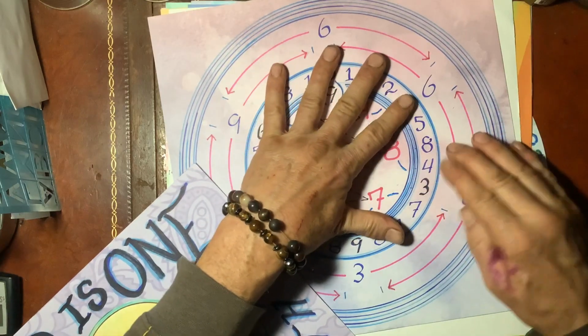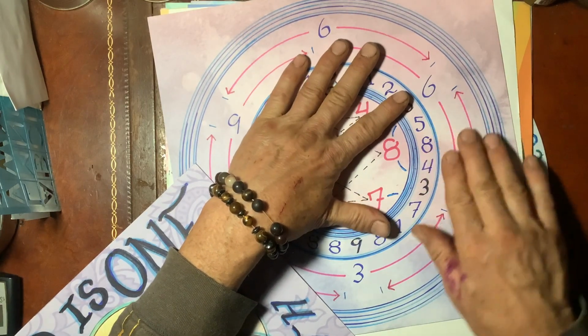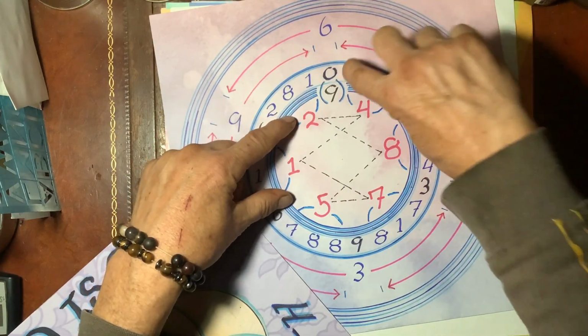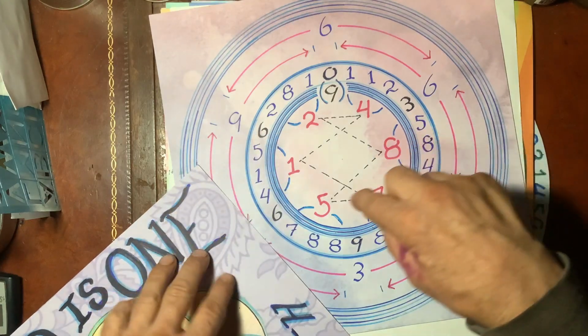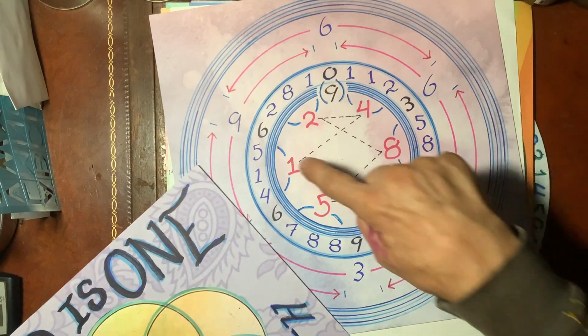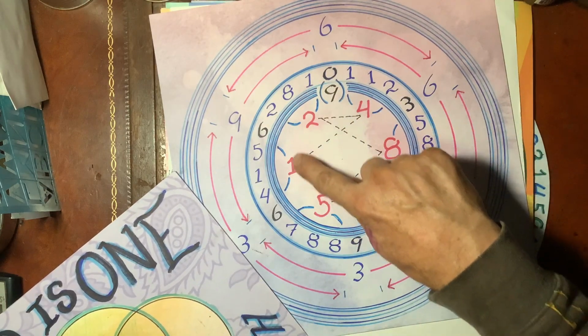Pull it off. 5 plus 4 is 9, plus 8 is 17, and the 7 and the 1 make the 8. So when I added the numbers between and pulled them off, I got a 1, 4, 2, 8, 5, 7, 1, and in the outer ring here, I got a doubling pattern again.